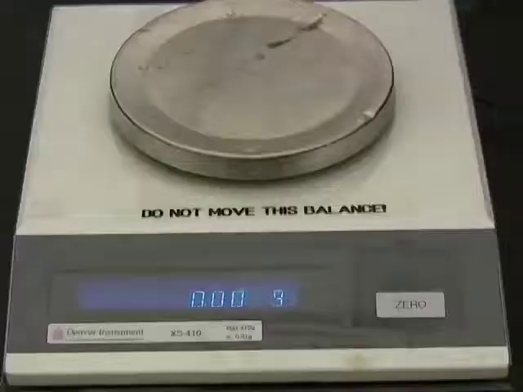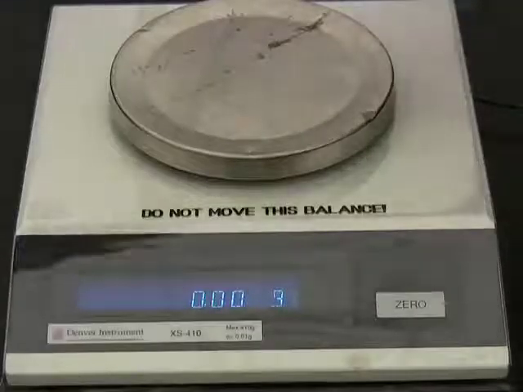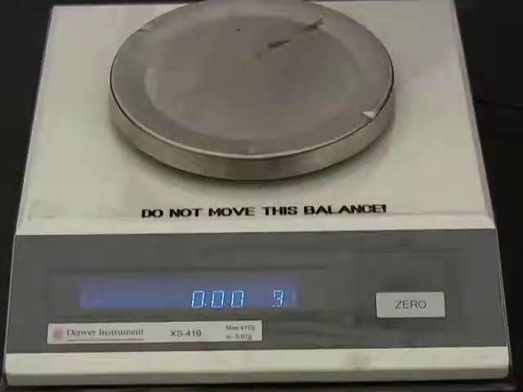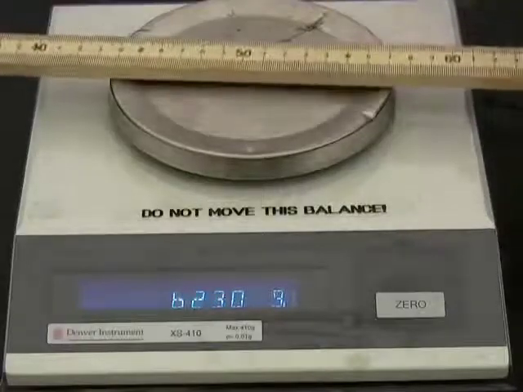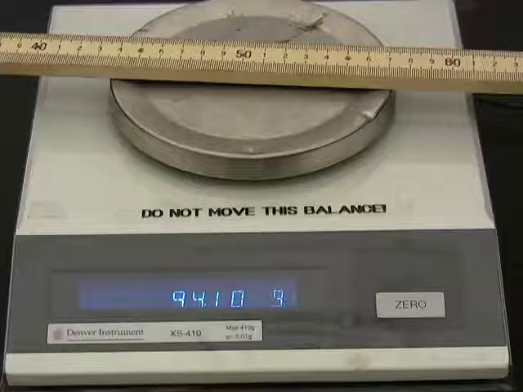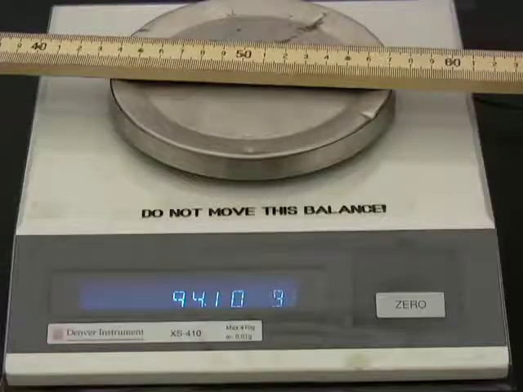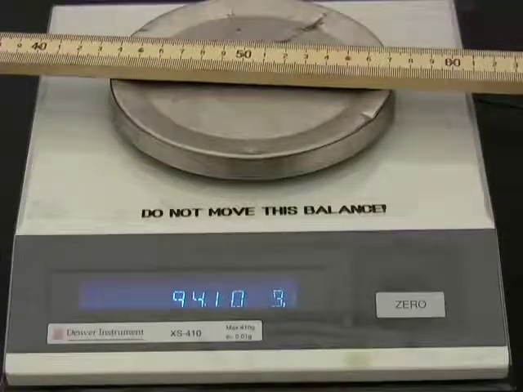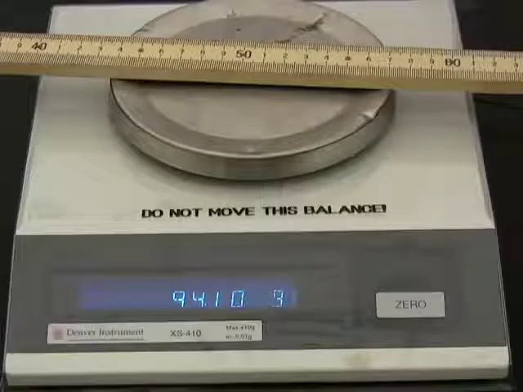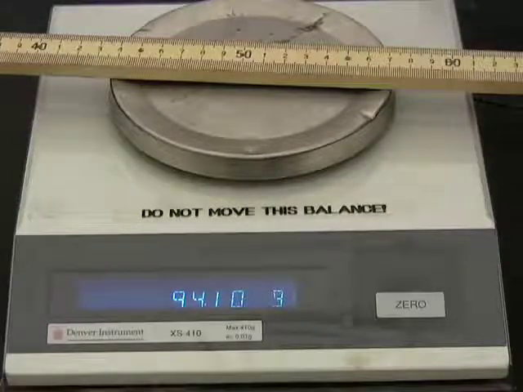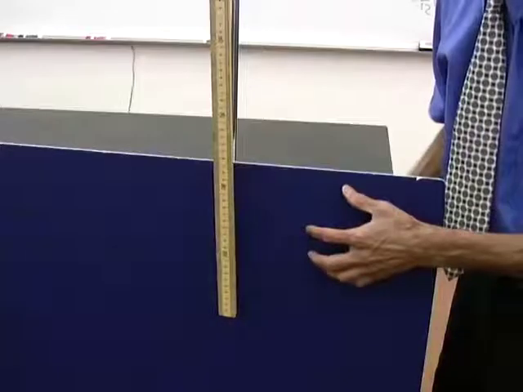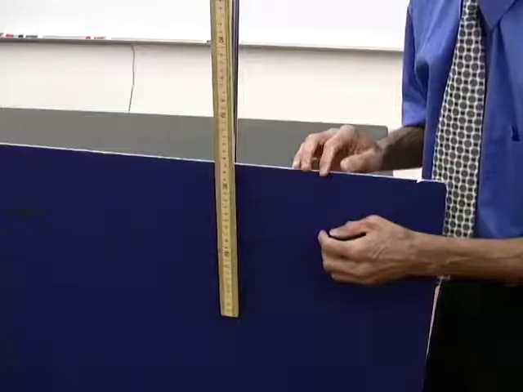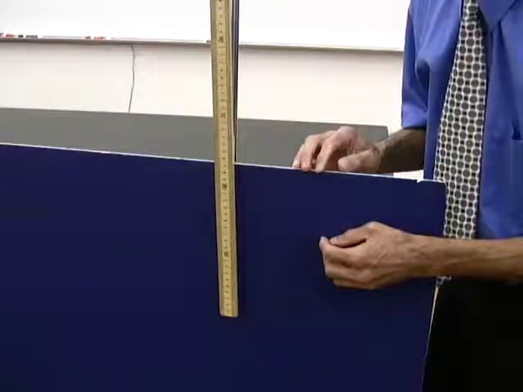Alright, I want you to measure the mass of the ruler that we will be using in this experiment. And here it is. Measure this and note it as uppercase M. The mass of the ruler is equal to this, and its center of mass is at the 50 centimeter mark. I have now set up the physical pendulum so that the distance uppercase D is 5 centimeter.